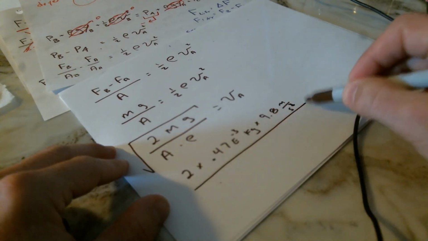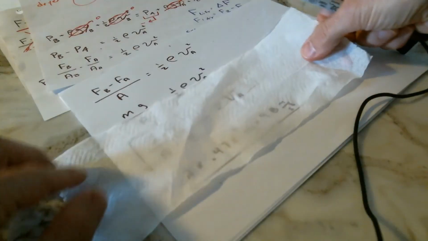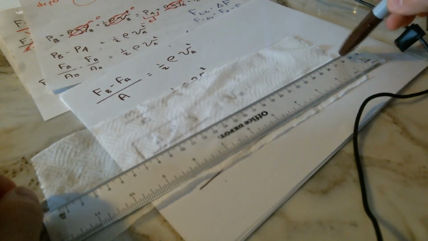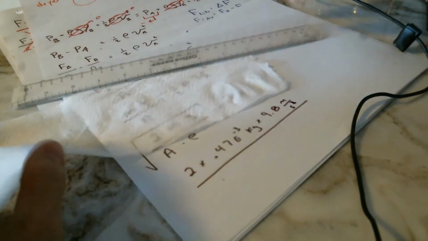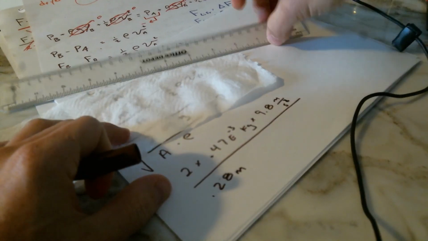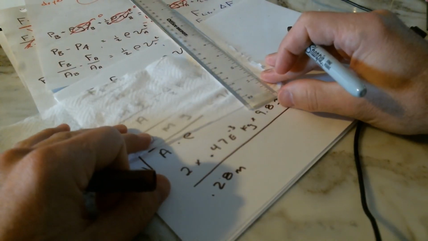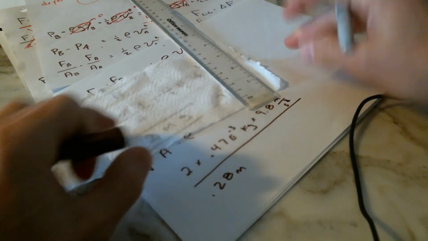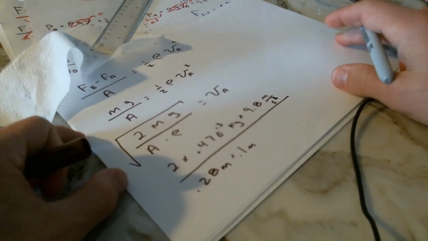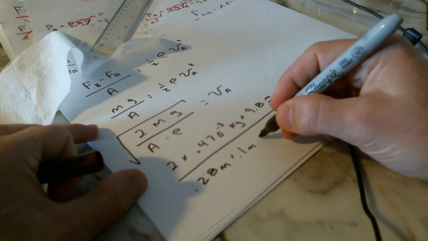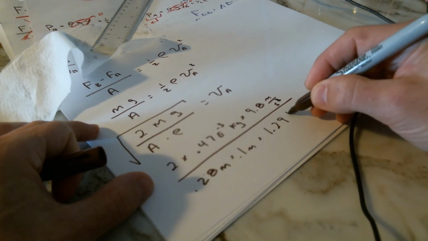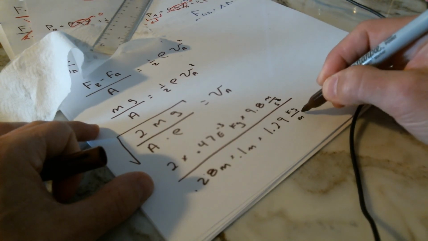Now I'm going to divide that by the area. I didn't measure the area. Sorry. This toilet paper there has a length of 28 centimeters, so I'm going to call it 0.28 meters. Its width is right at 10-ish centimeters, so this will be times 0.1 meters. Okay. So there's the area. Now I've got to multiply that by the density of air. This is 1.29. That's kilograms per cubic meter.